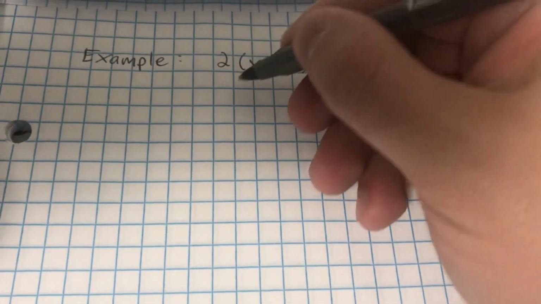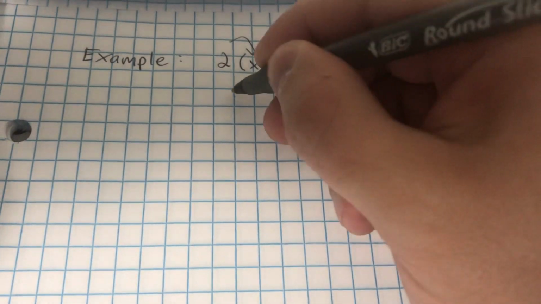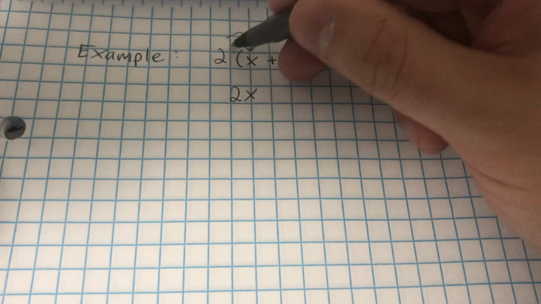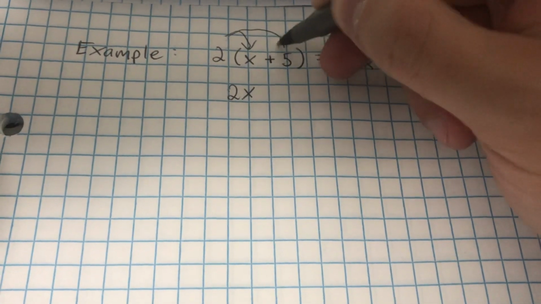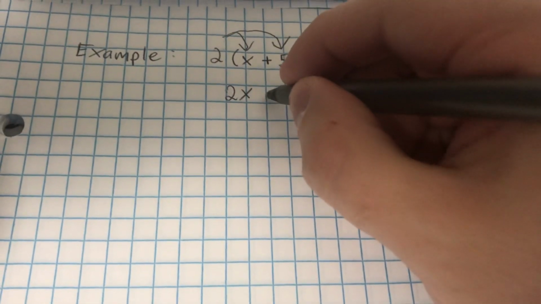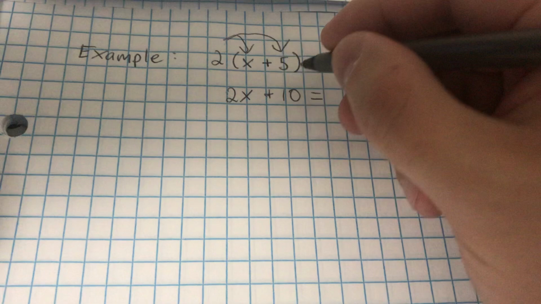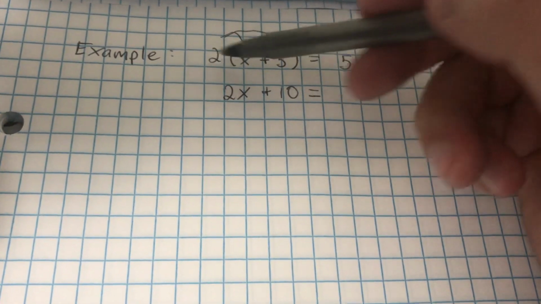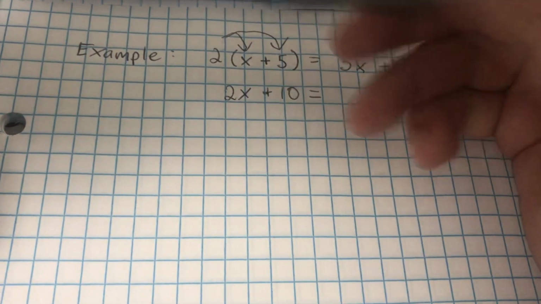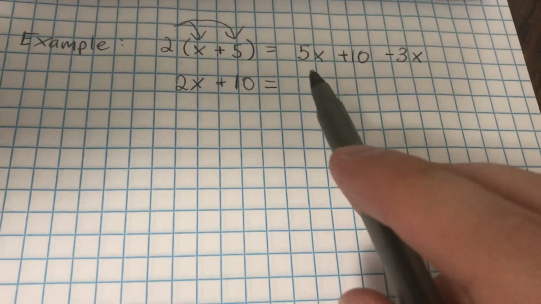So you take 2, multiply it by x, that's 2x, then you take 2 and multiply it again, that's the distributive property, right? 2 times 5 is 10. And I put a plus sign here because there's a plus sign there. Think of this as a positive 2 times a positive 5. 2x plus 10.